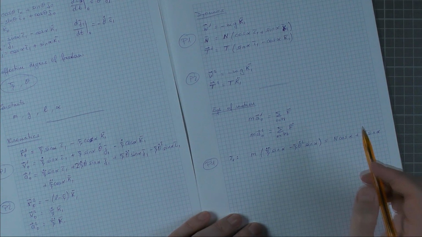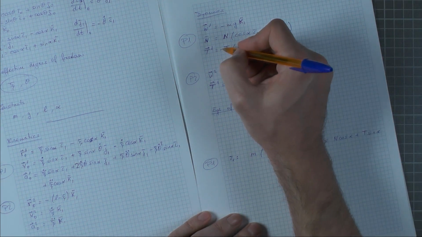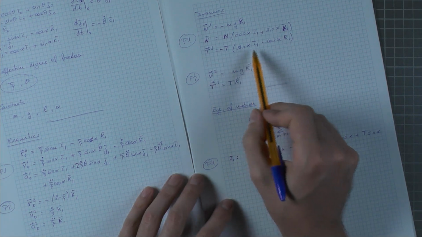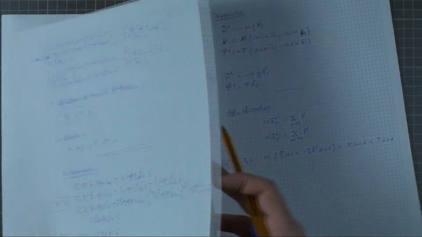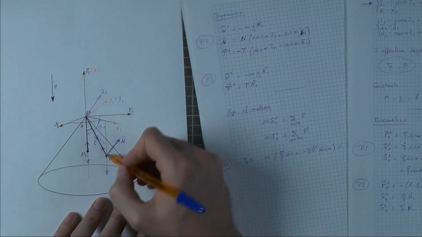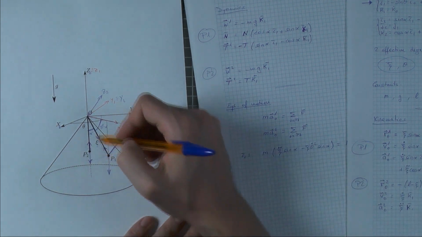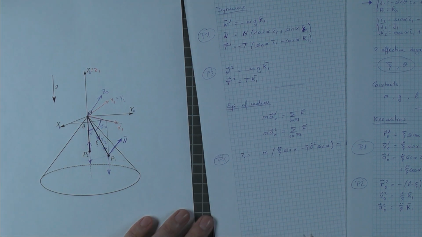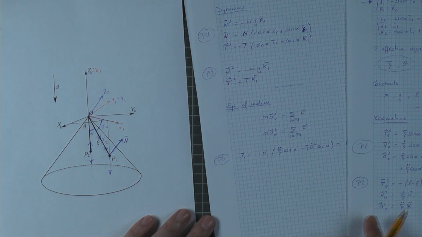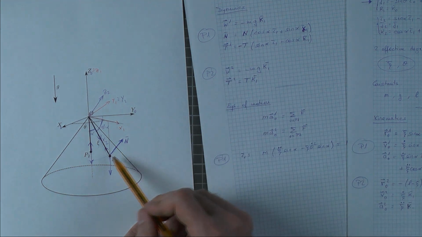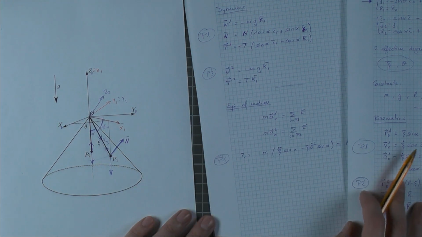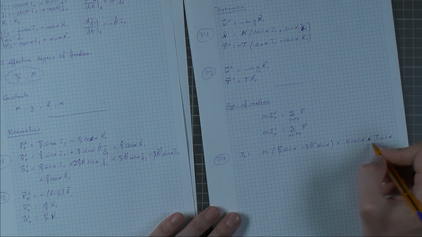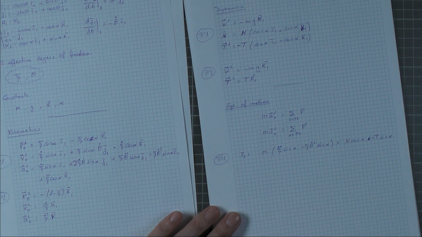I realize now that there should be a minus on this tension force, because it's pointing in the direction of minus the direction of the vector that goes from O to P1, the position vector of P1. So there should be a minus there if we want to keep T positive when there is tension on the string. Sorry about that. That means that here T appears with a minus.